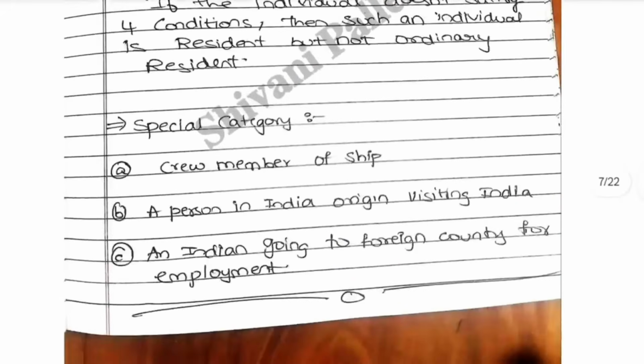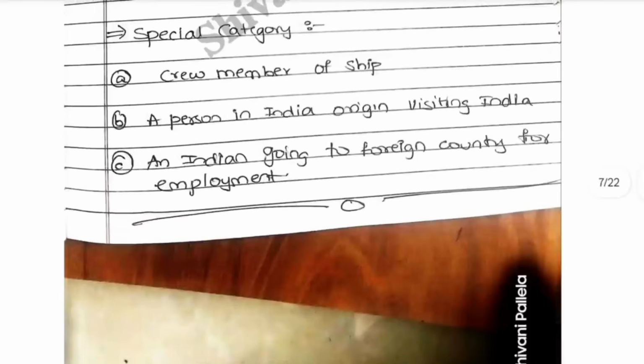Special category of residential status of an individual is nothing but crew membership of a ship, and a person of Indian origin who will visit India rarely. For example, I am having a regional branch in America, but I am a citizen of India and I rarely visit India. So that is called a special category. And also an Indian going to a foreign country for employment. If I am going for employment, that also comes under the special category.